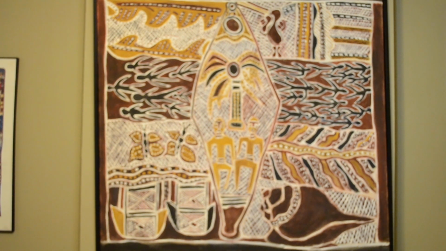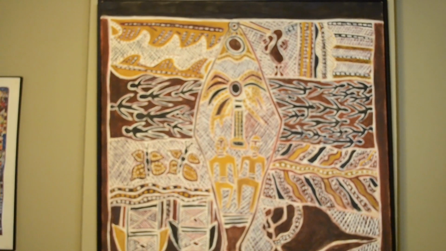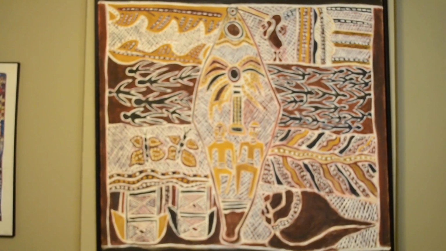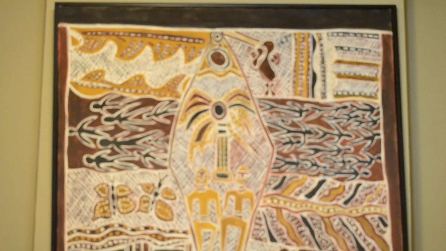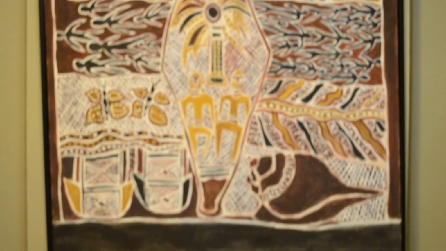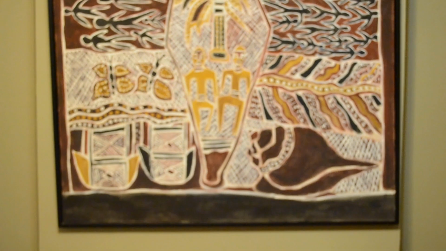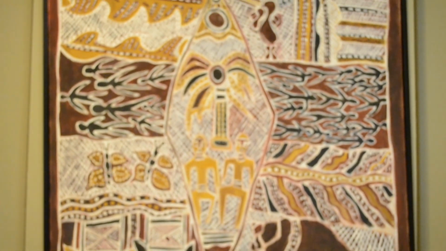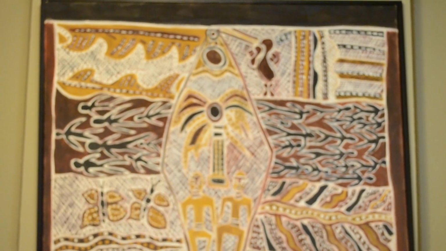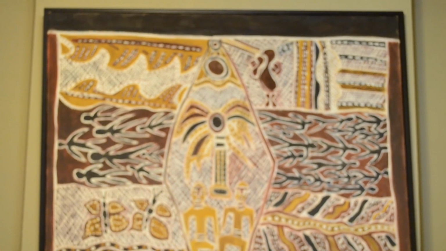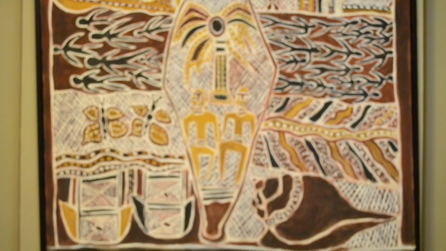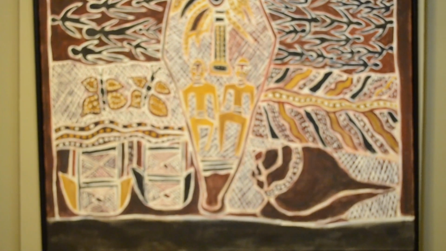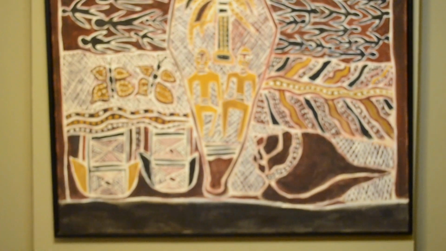So now we're looking at a painting that I created several years ago, and I was inspired by Aboriginal art. I had been living in Australia, came back to the US, and I was studying art education at NYU and trying to figure out a way that I could blend the style and technique of Aboriginal art with my own particular iconography.